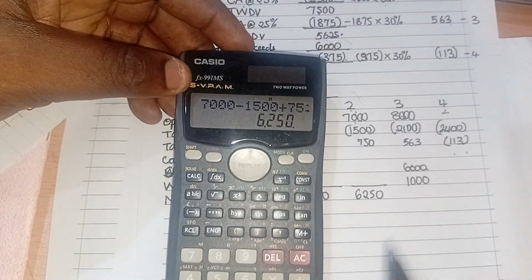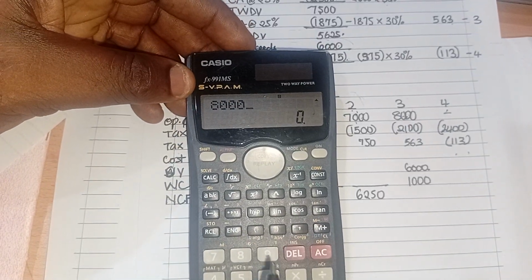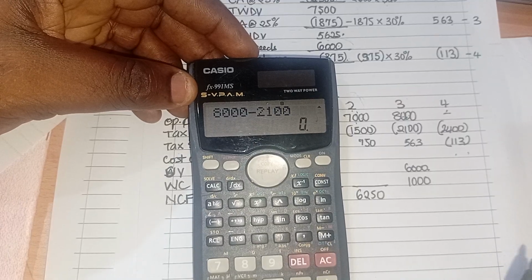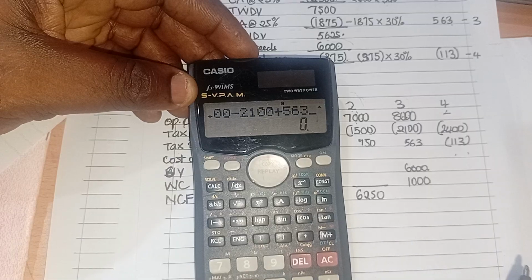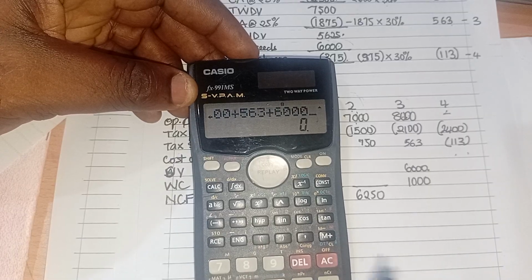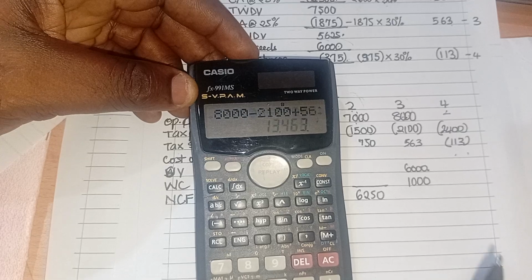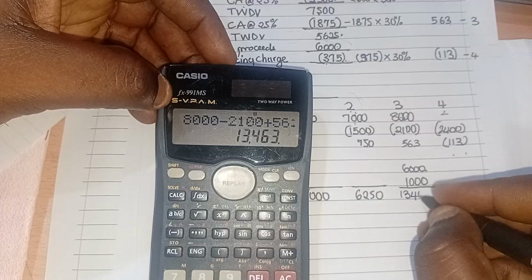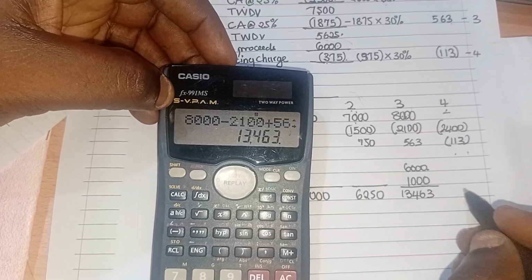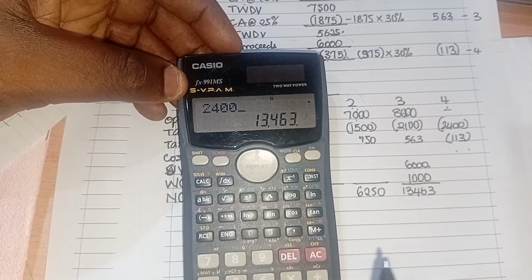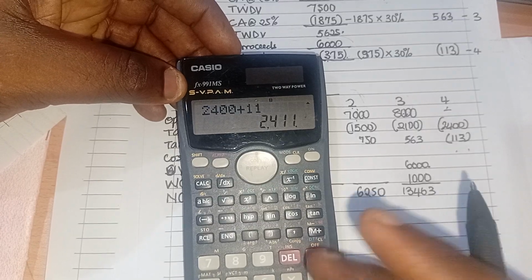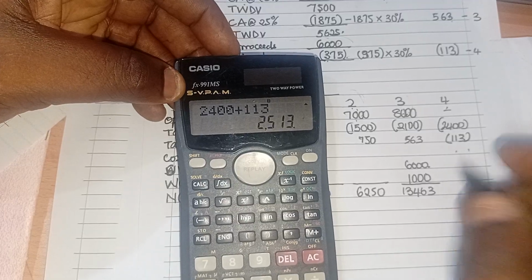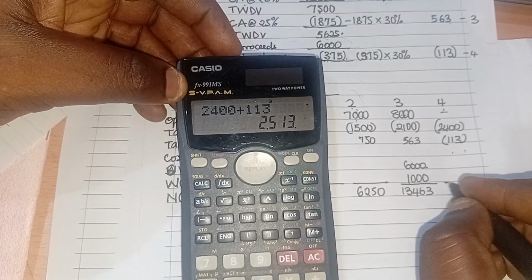Then for year three, we have 8,000 minus 2,1 plus 563 plus 6,000 plus 1,000, and this is 13,463. Then for this, we have 2,4 plus 113, and that is a negative 2,513.